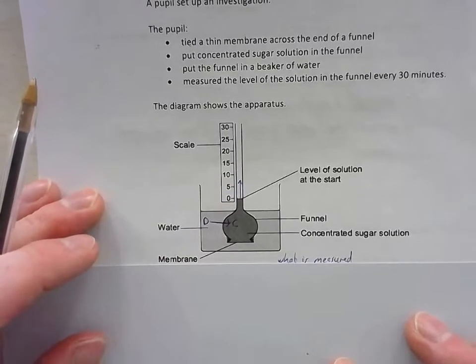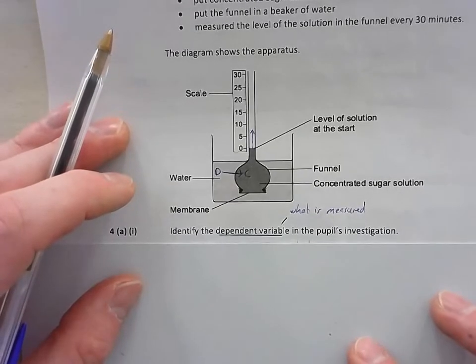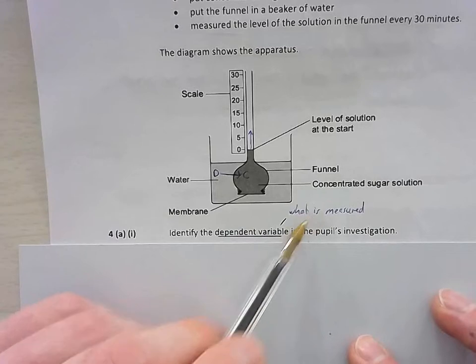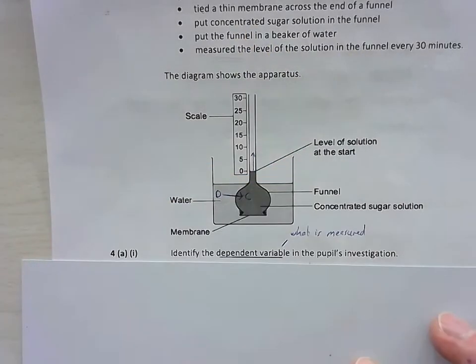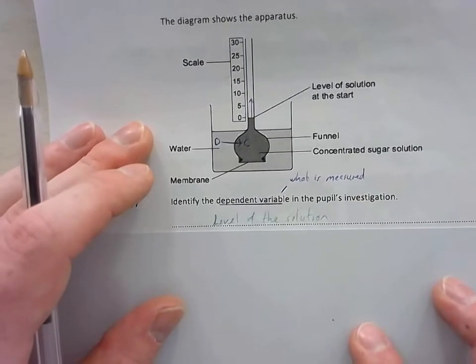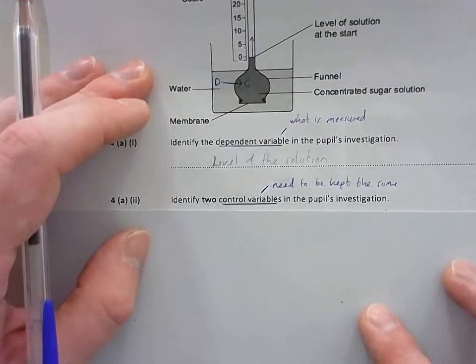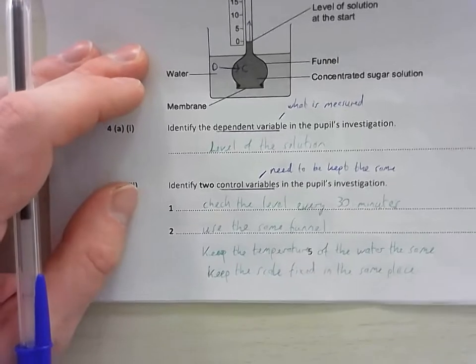So before we get to that question about what's going to happen, we have some questions about the practical. So the dependent variable, remember that's what's measured, and the person is going to measure the level of the solution in the funnel every 30 minutes. So that's why I've just put level of solution. Then we've got two control variables. Remember, control variables are things that need to be kept the same. So you've got four options.